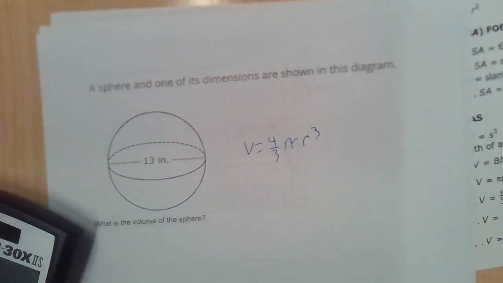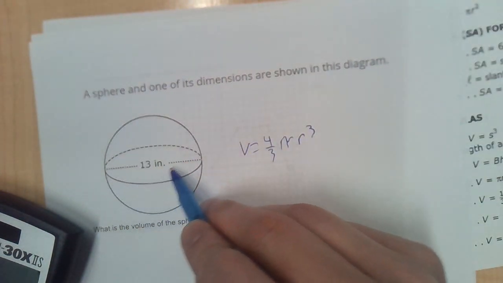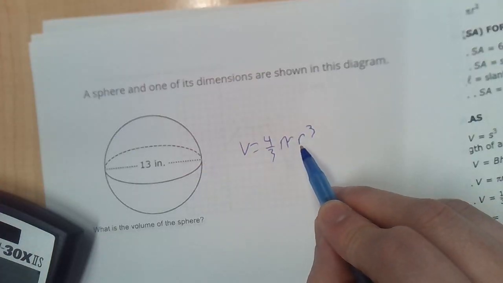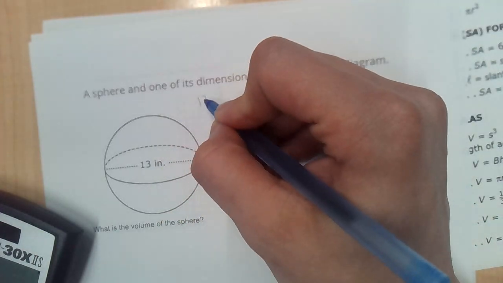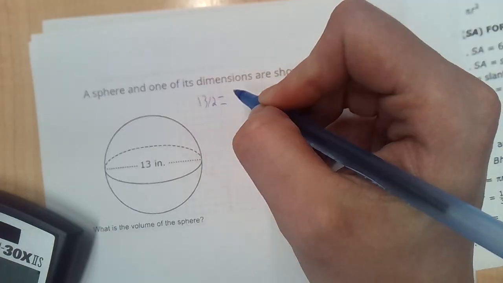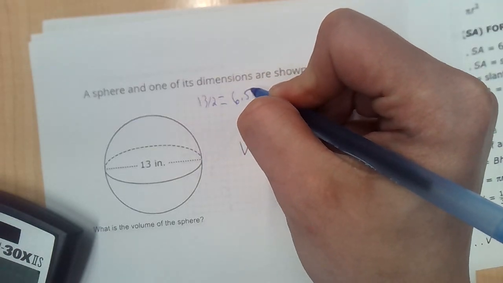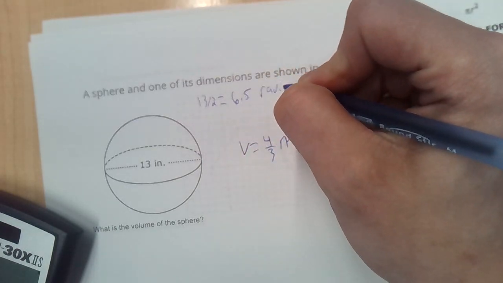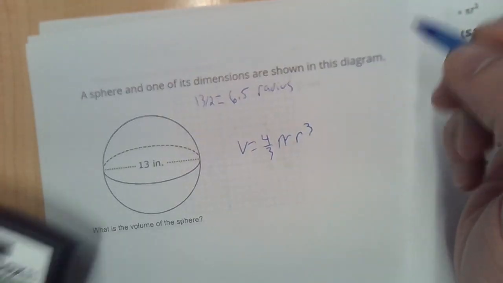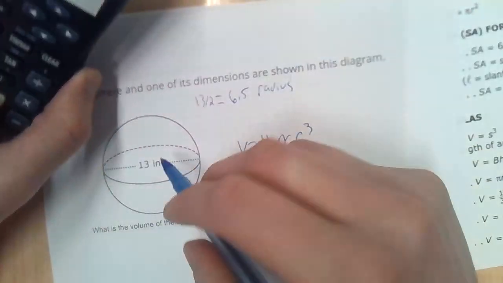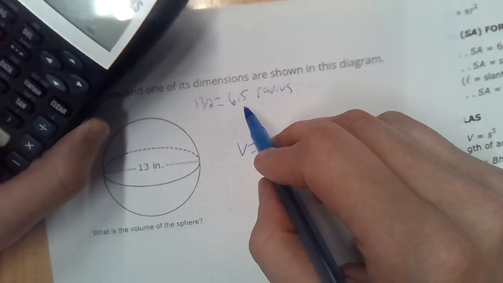Now the important part here is that this is a diameter. We need a radius. So that means we have to divide 13 divided by 2, which is 6.5, which is our radius. Okay, if you don't know, you can do it on the calculator. Cut the diameter in half to get the radius.